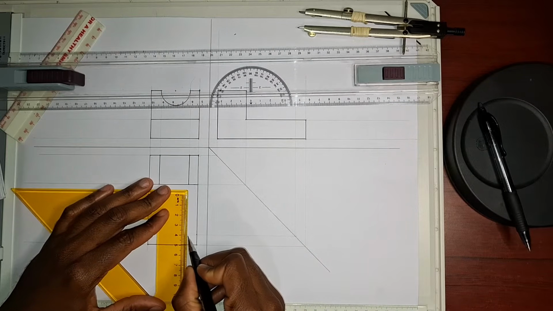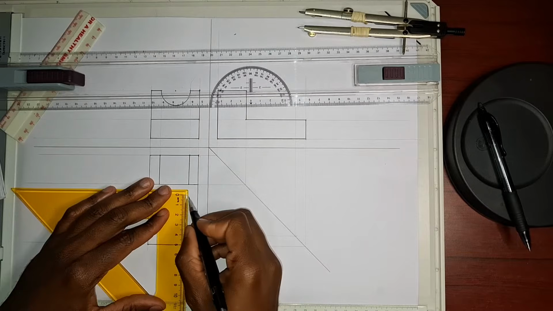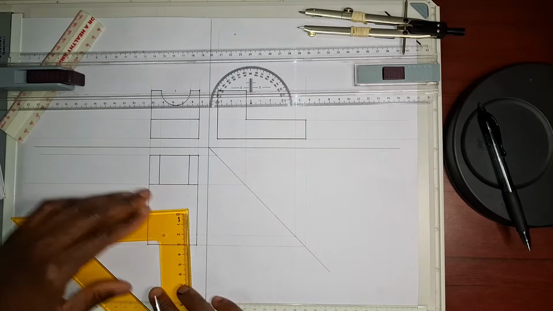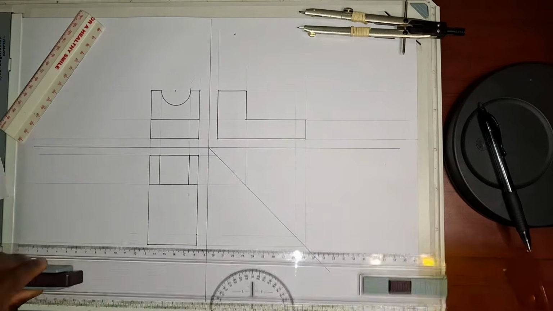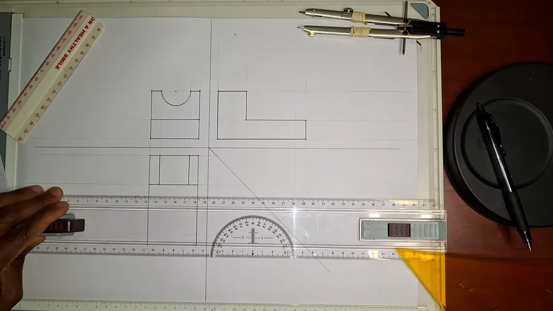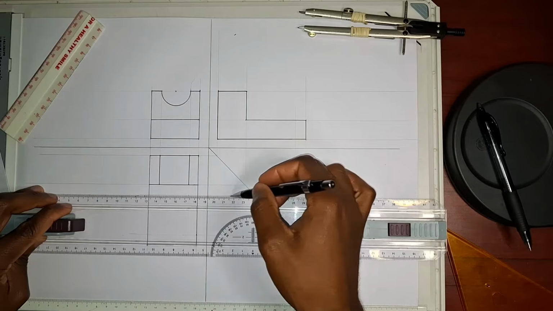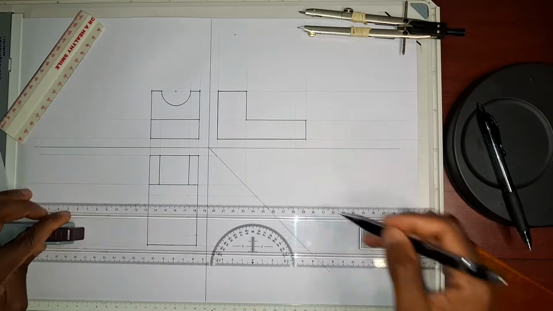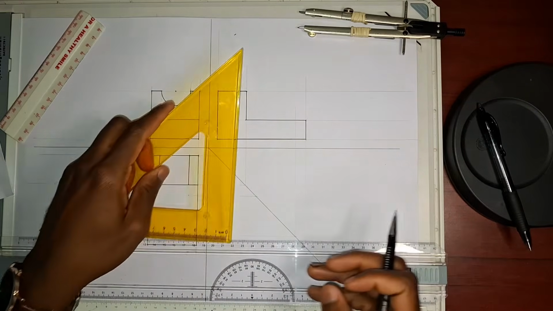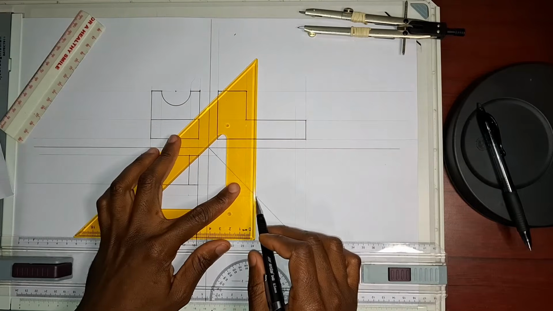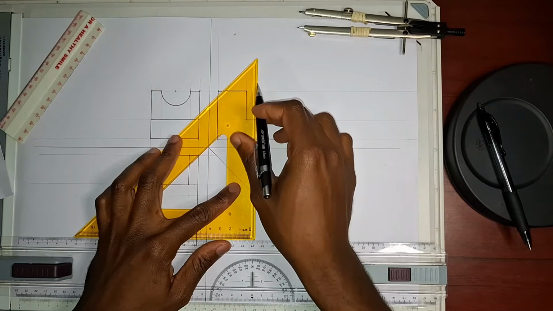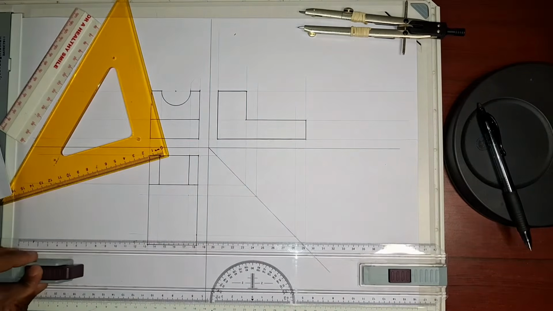So there is 40 millimeters right there. Then you bring it back, just like that.